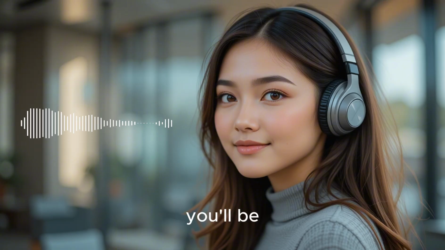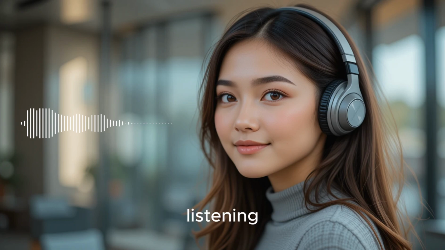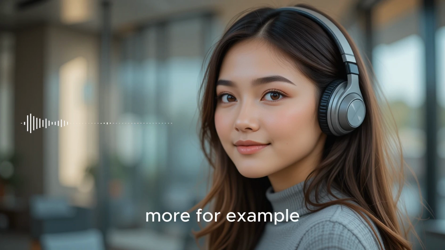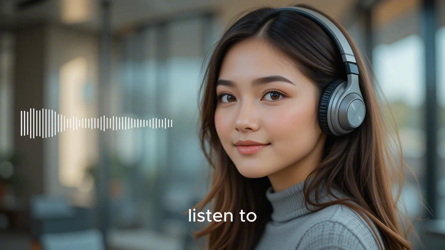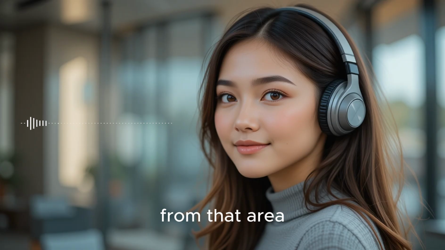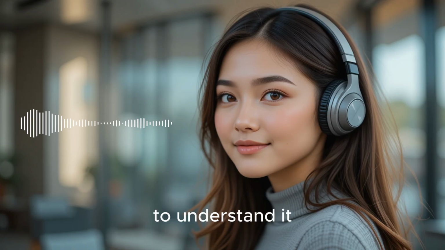If you know you'll be speaking with people from a particular region, like the United States or the UK, try to focus on listening to that accent more. For example, you could watch TV shows or movies that feature characters from that region, or you could listen to podcasts that have speakers from that area. The more exposure you get to a particular accent, the easier it will be to understand it.